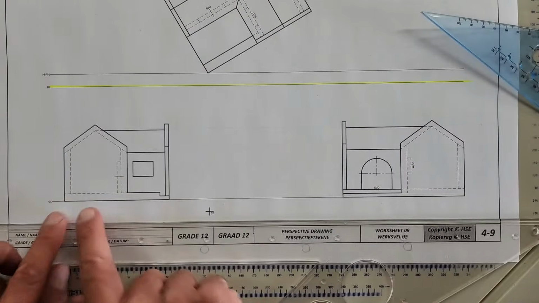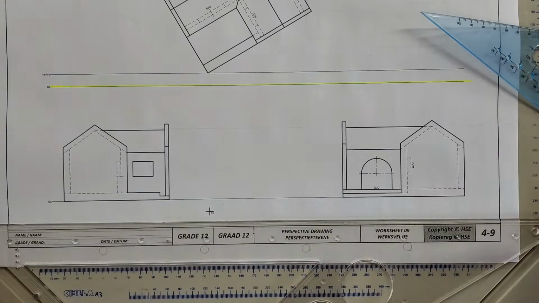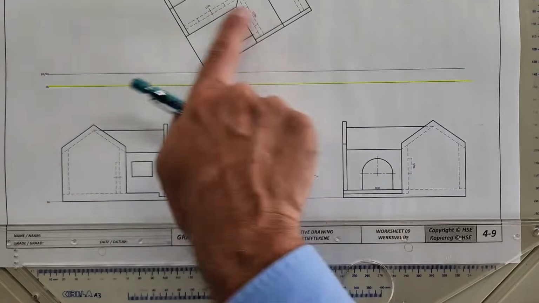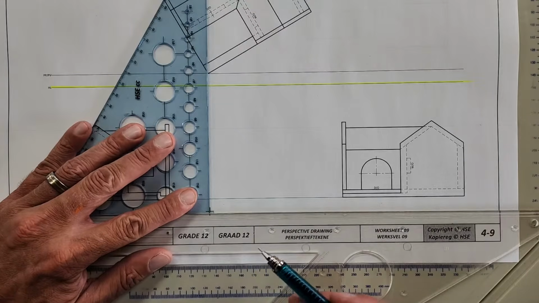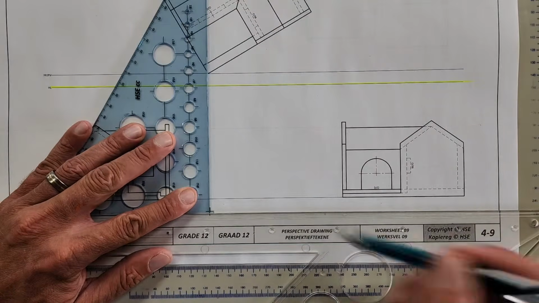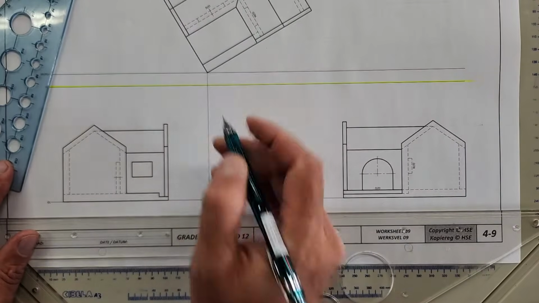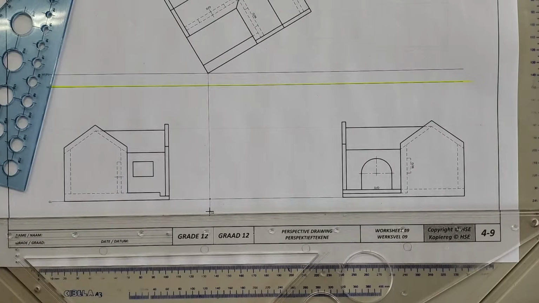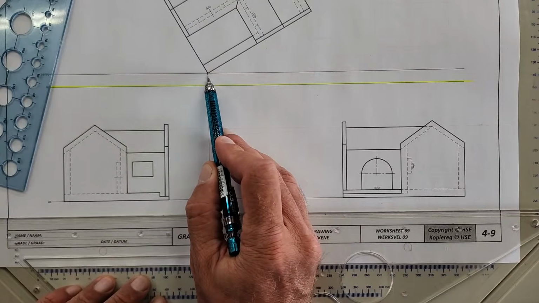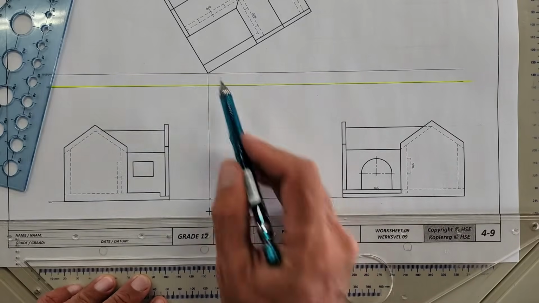All right. Then we have the ground line and we have our standing point. Now, any part of this top view that touches the picture plane is going to do what? Is going to touch the ground line. So this reference point is going to be that reference point right there. And it is the bottom of that corner right here, the bottom of that step in the corner.